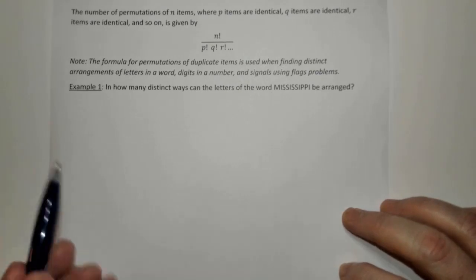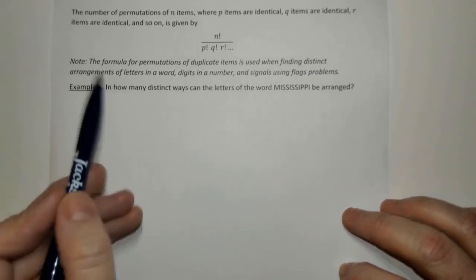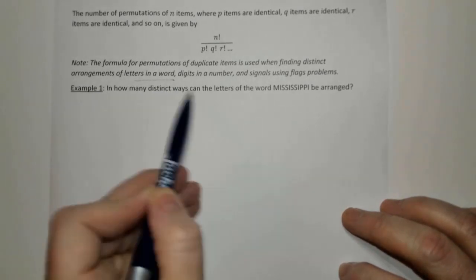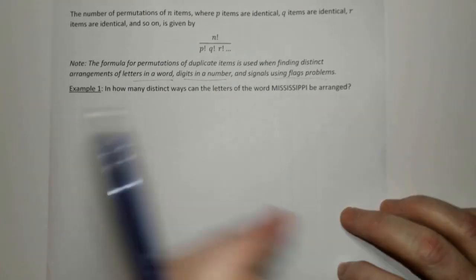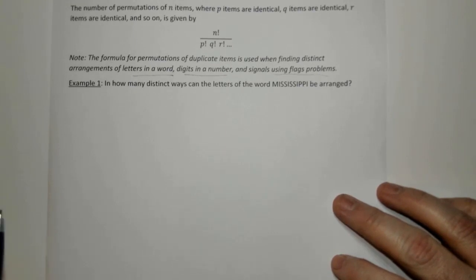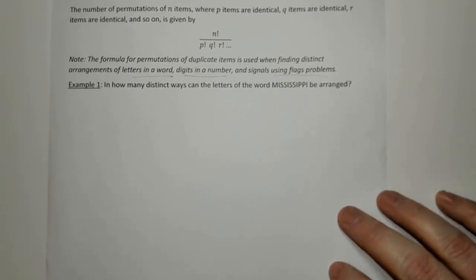But you're going to see this type of problem could be worked out with letters in a word, what we're doing now, digits in a number. There's a flag problem in the homework I've seen. That's like you have red, white, and blue triangular flags on a pole. How many distinct ways can you do that? So I just wanted you to know it's all basically the same question.